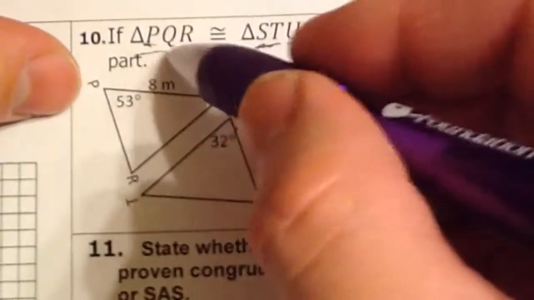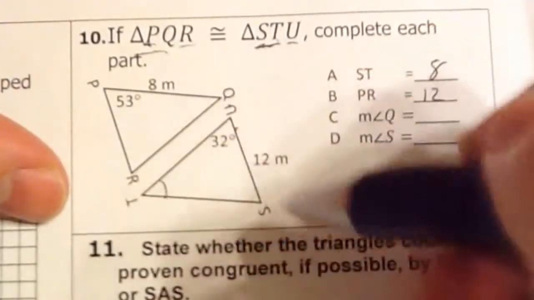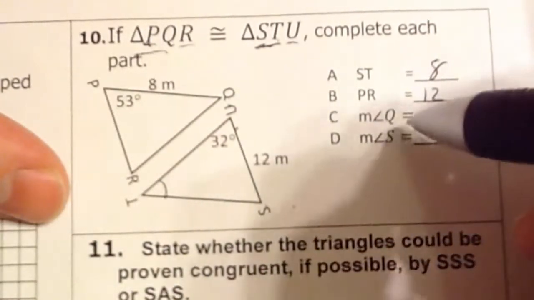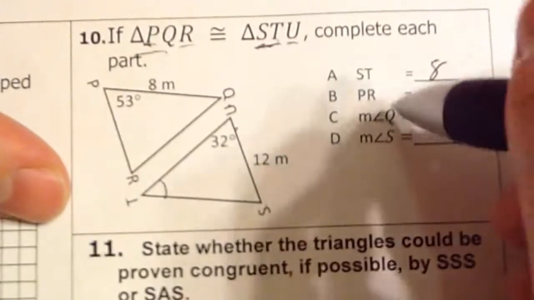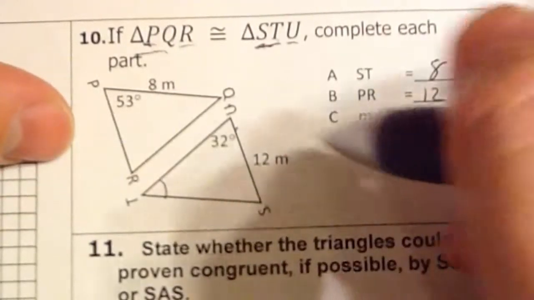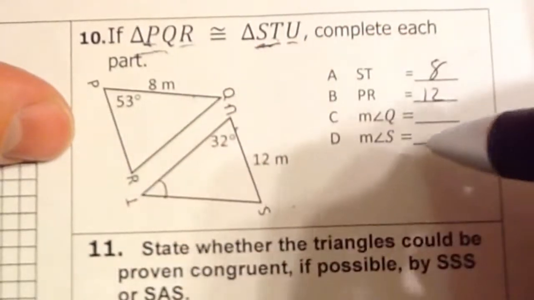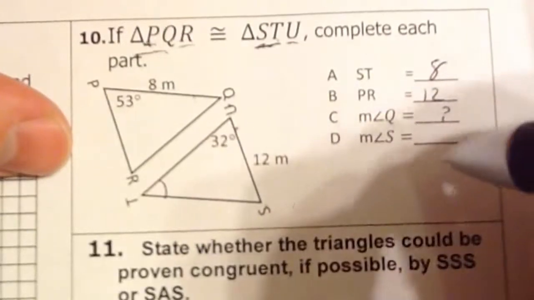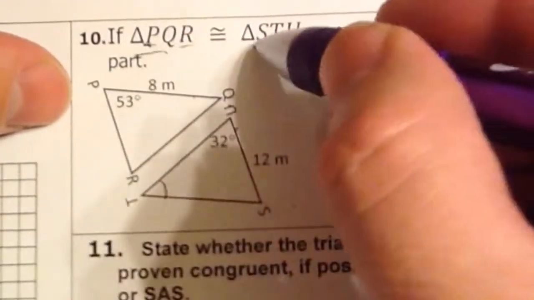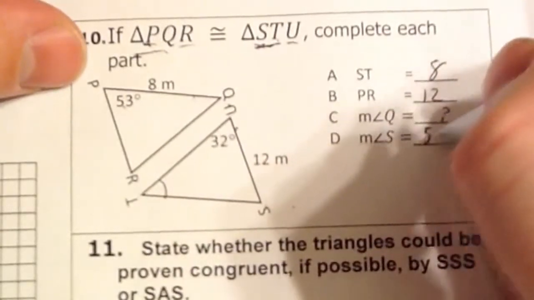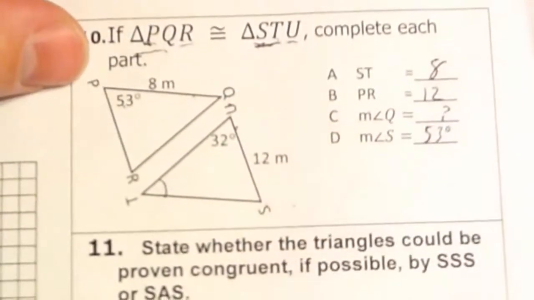Angle Q matches up with T, so T is not marked, so we don't know how big. Yeah, so we're not really sure. Q and T, not marked, so I'm not sure how big that angle is. Alright, moving on. Angle S. Angle S matches up with angle P, that's 53 degrees, so S is 53 degrees.